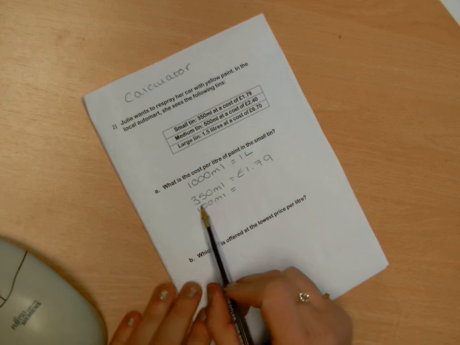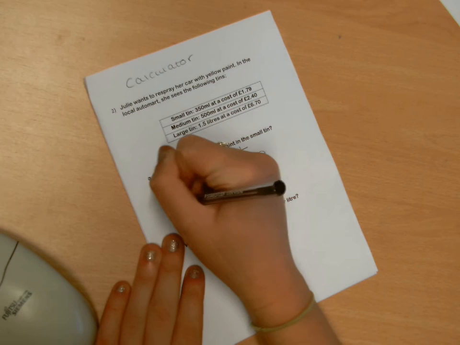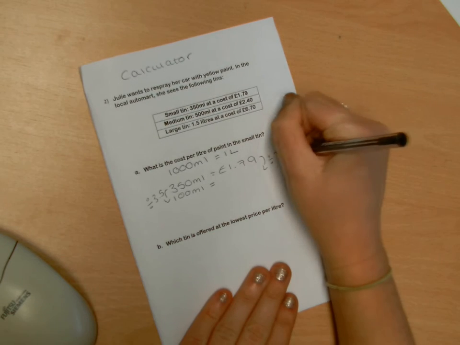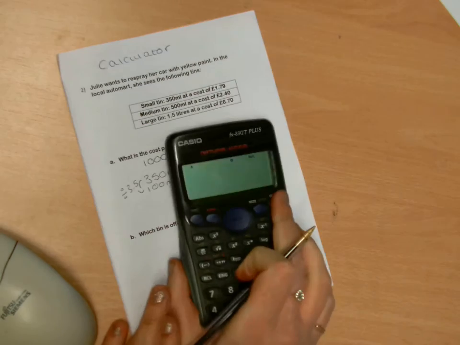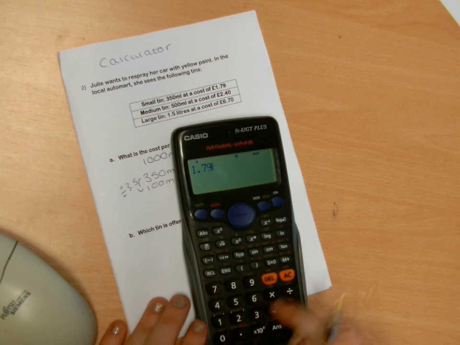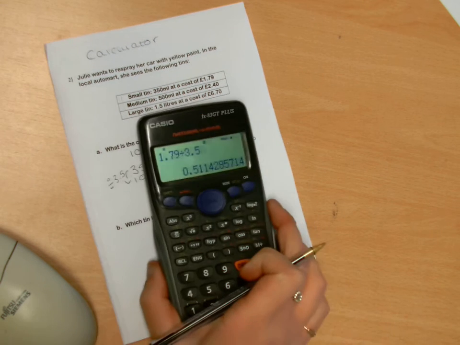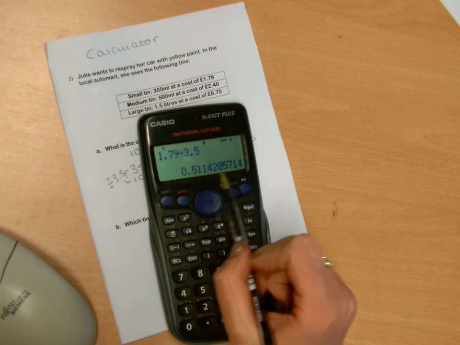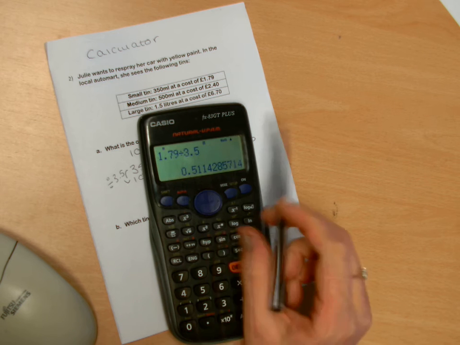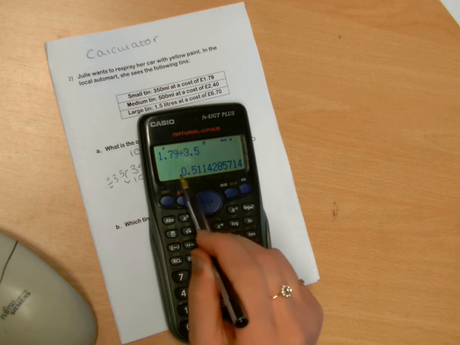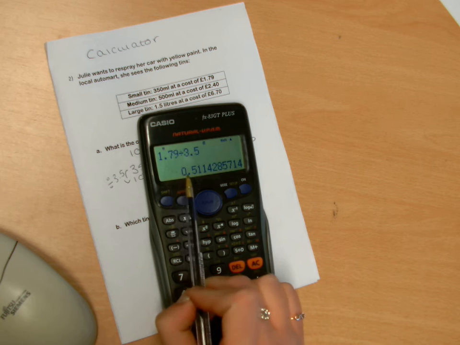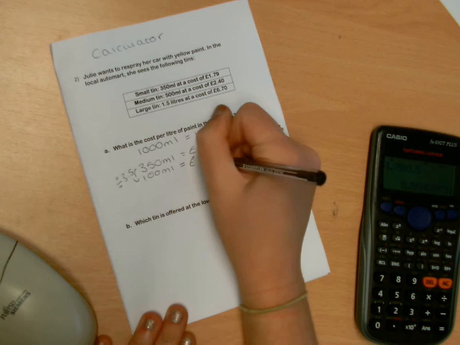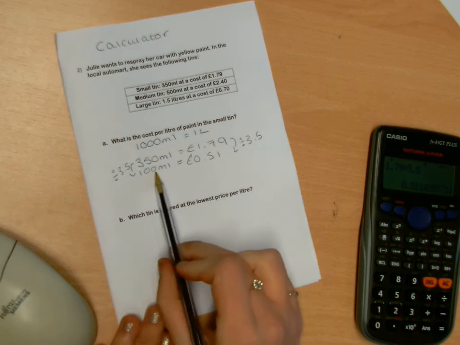Okay, so to get from 350 to 100, I need to divide by 3.5. Remember we still have a calculator. So we're going to have £1.79 divided by 3.5, which gives us 0.5114285714. Now these are in pounds, so this is pence. We need to remember that money is 2 decimal places. So we have 0.51, so it's going to be 51 pence. Okay, that's for 100 millilitres.